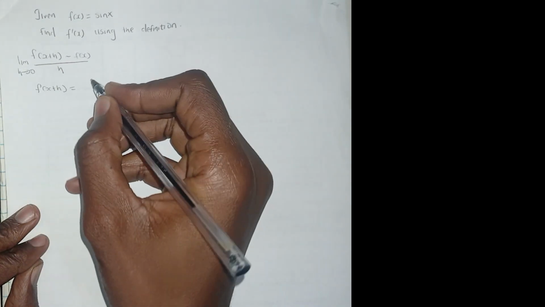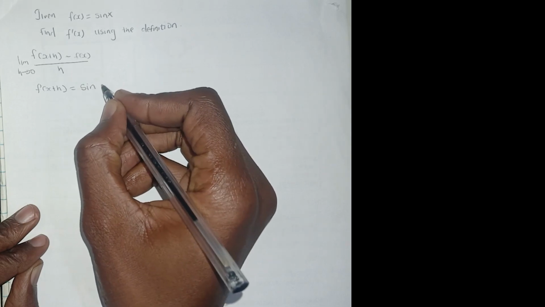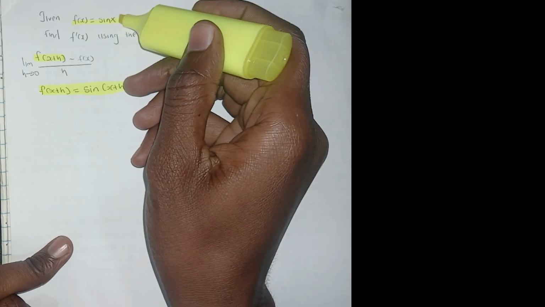Now, first thing first, we need to have f of x plus h equals sin of x plus h, right? So that means this here, we put it here, and then this one already it's this, right?